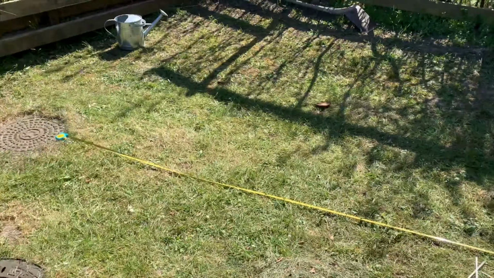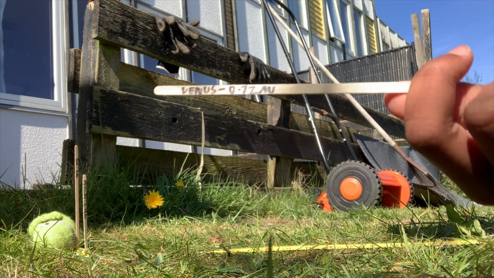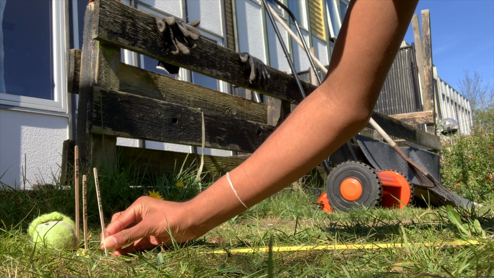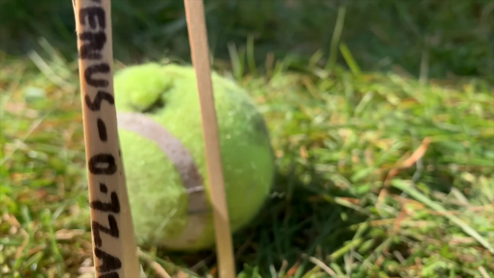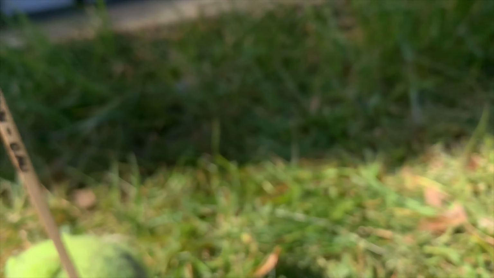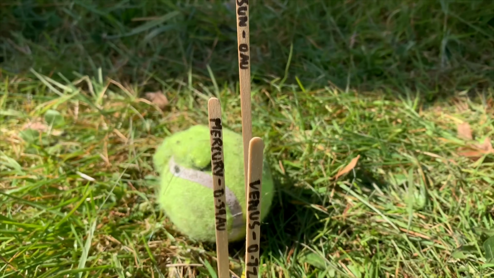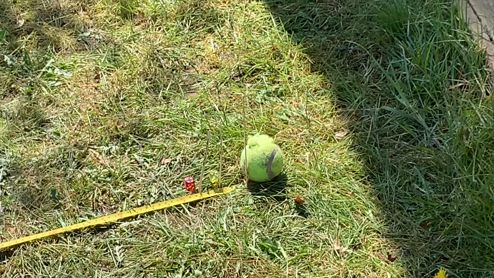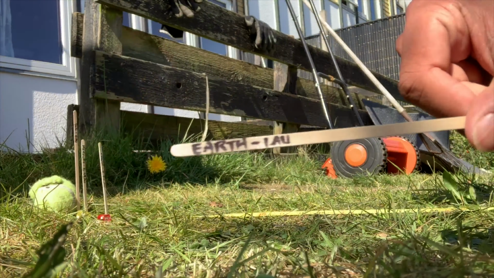So let's get going. Next is Venus. At 0.72 astronomical units, or 7.2 centimeters in our model from the Sun, it is the second planet from the Sun, and the hottest in our solar system. And thus, I have chosen to represent this planet by this red dye. You can see over here how close the two planets are relatively speaking, when we compare it to the rest of the meter rule.